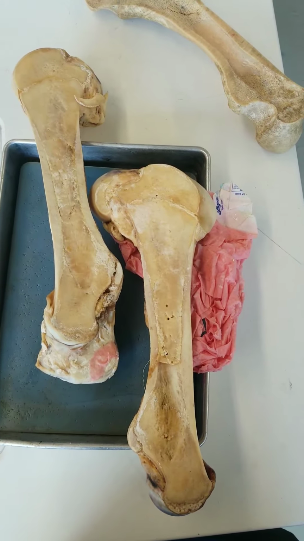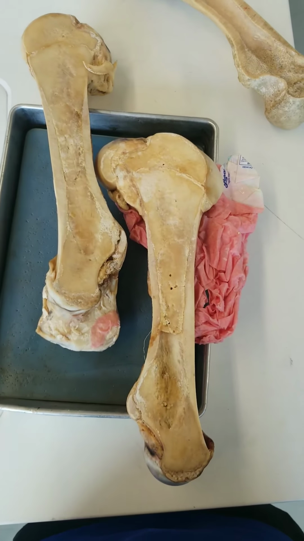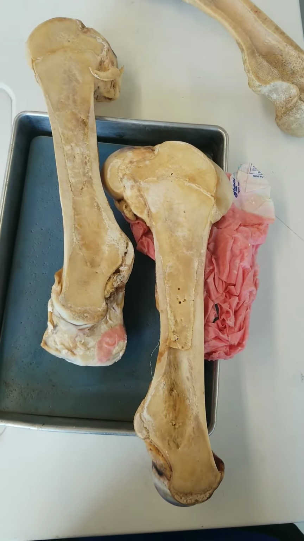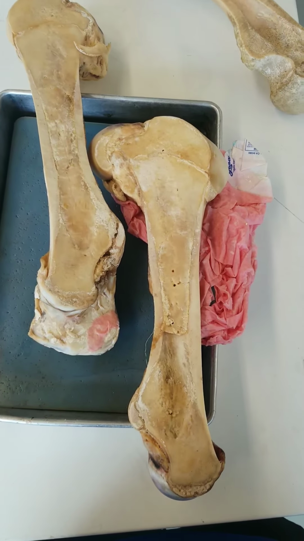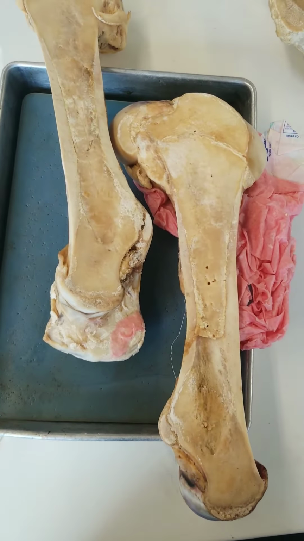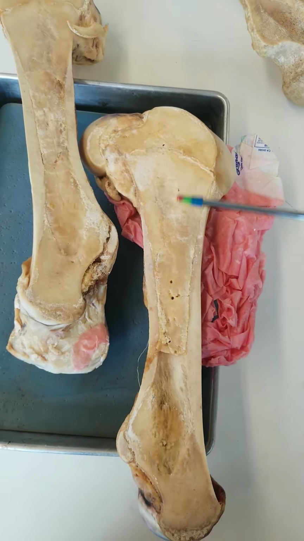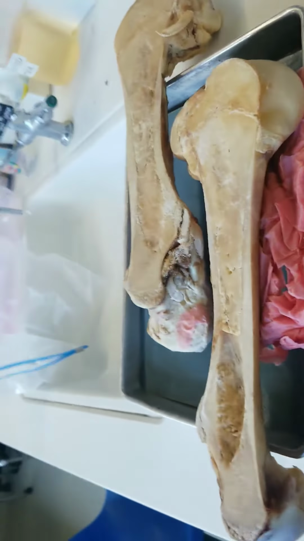They're from cows probably, but basically the same as our own bones. We're going to look at some long bone anatomy. So some basic things that we want to see. First, what kind of cut is this? This is a longitudinal cut. It's cut lengthwise.